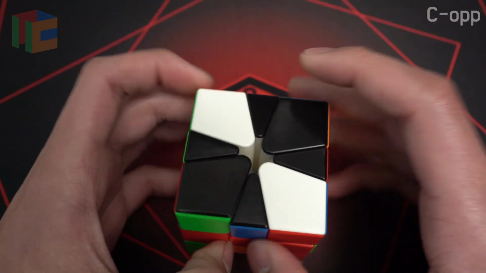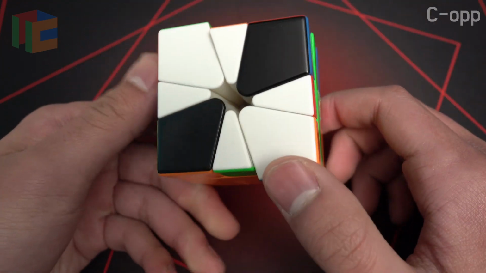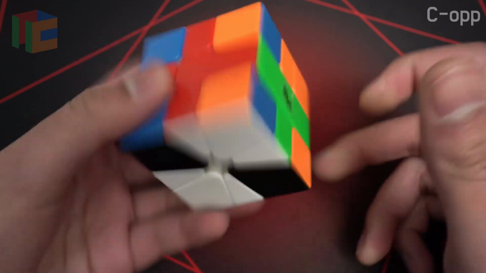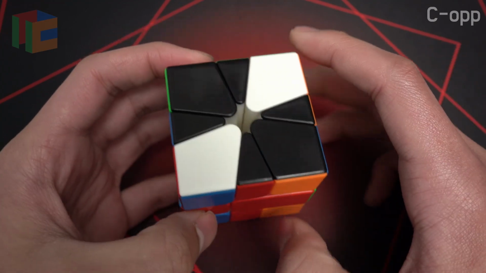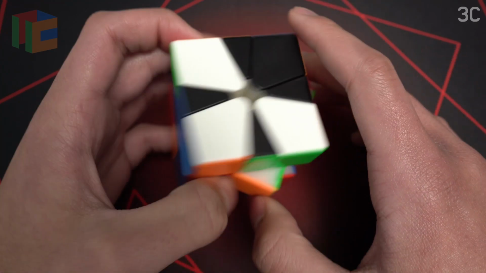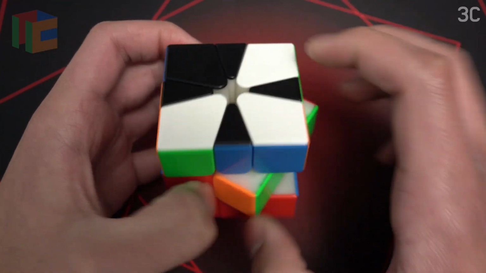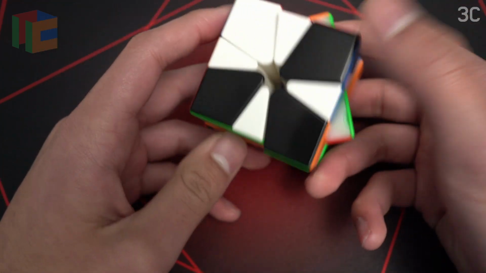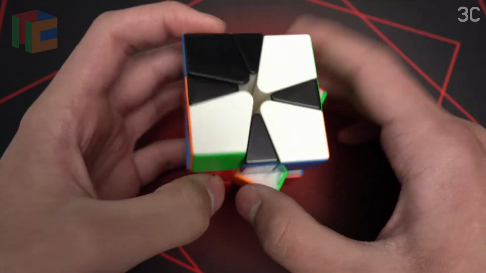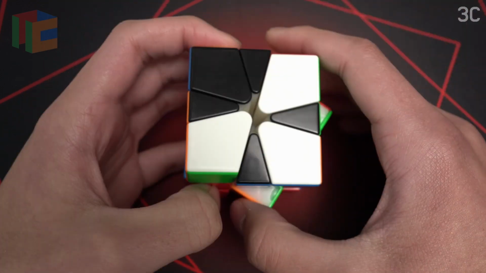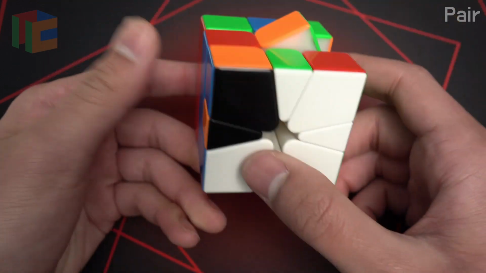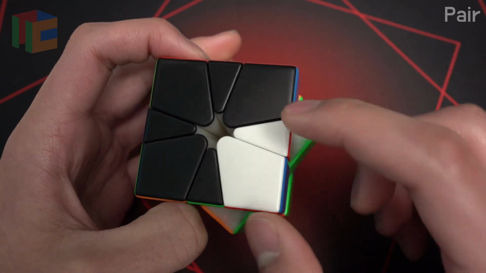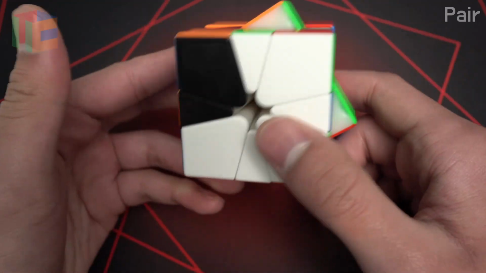You can also have 2 corners but they're diagonal or opposite of each other, and we call this C-opp. And lastly, for the corners, you can have 3 corners. So this is 1, 2, 3, and then 1, 2, 3 blacks on bottom. And we just call this 3C for short. For our next shape, we have pair, which is just a corner and an edge paired together. So we call it a pair.